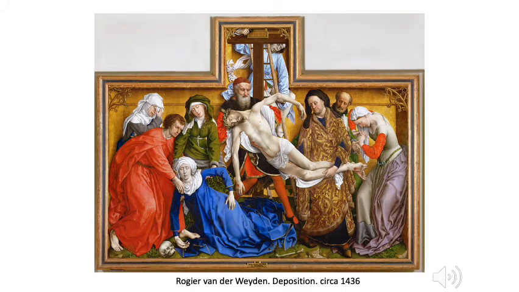So we're going to end our presentation with Rogier van der Weyden. Now he produced this masterpiece, Descent from the Cross, in 1435. He did this in his mid-30s. And you could tell here that he has influences from Van Eyck, from the Master of Flémalle. You could just see the richness, the glowing colors, the folds of the drapery, how precise they are, the angles of them.